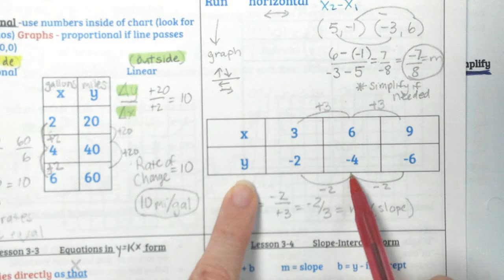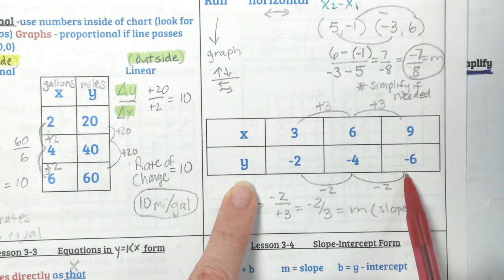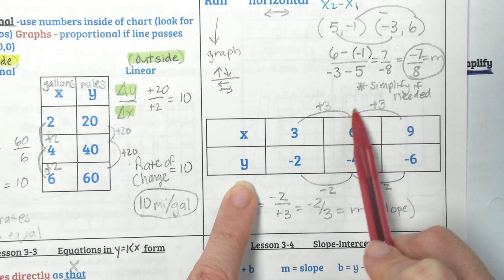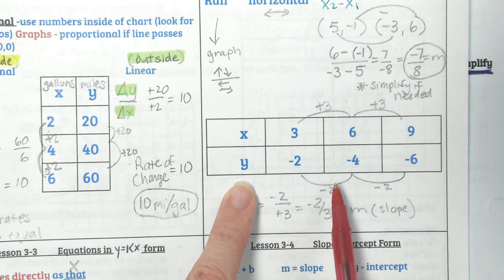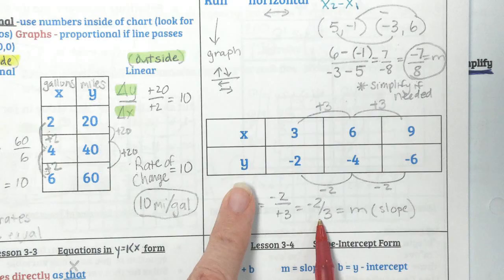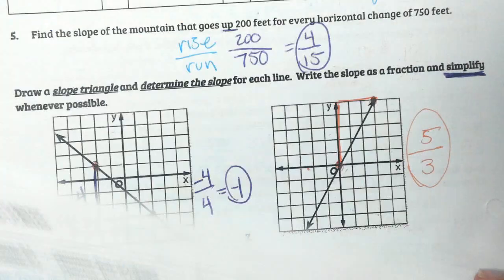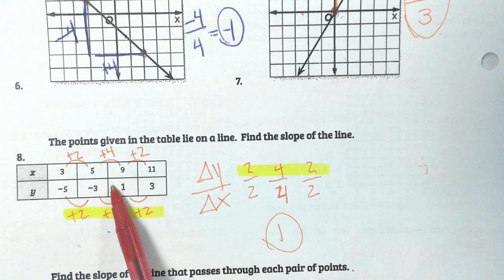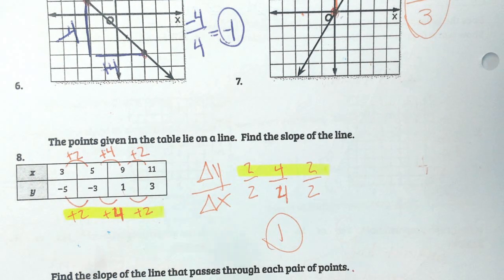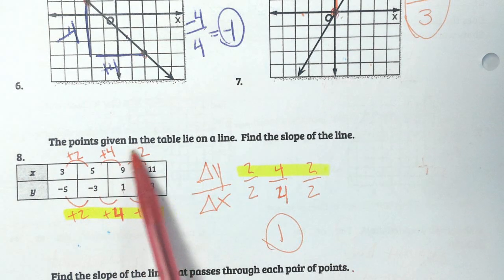So my change in y was -2, and my change in x was 3. So -2/3. Make sure you do the right one on the top. That means a slope of -2/3. When you look at this, my change in y was 2, then 4, then 2. Yes, it was different, but if we look at the top, it was 2, then 4, then 2.